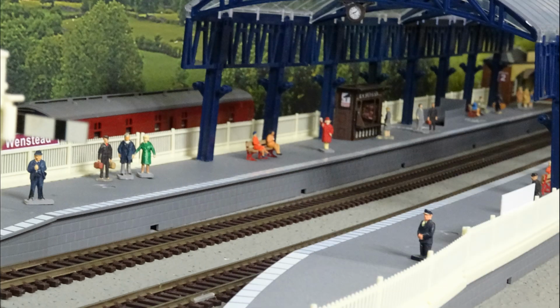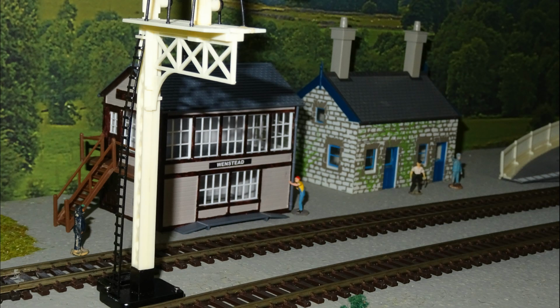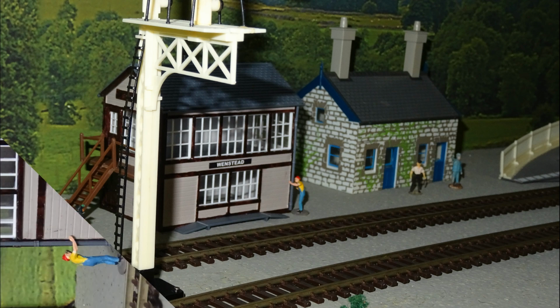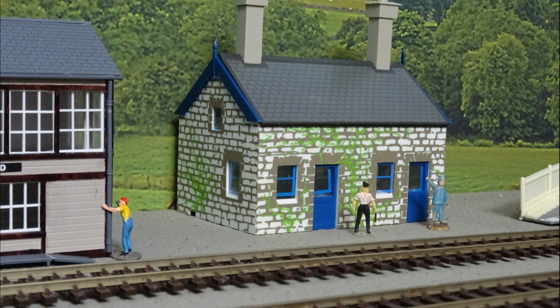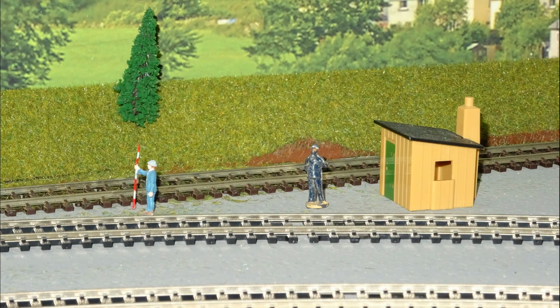Here's a view back into the station. It would have been more realistic if I'd cut the figures off their bases, but then it's hard to get them to stand up at all. I put some figures round the Wenstead signal box also, and the little cottage or whatever that building is. And I put a few figures in other places, a metal figure and some sort of surveyor here by the hut between the siding and the main line.